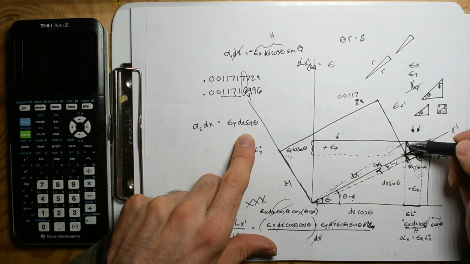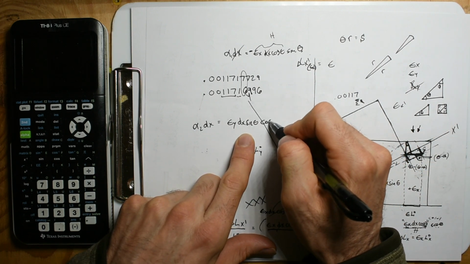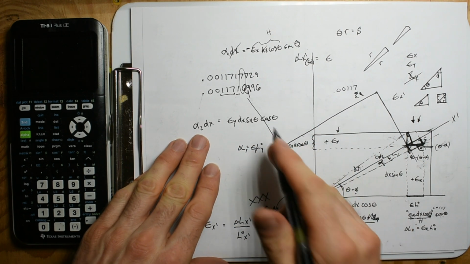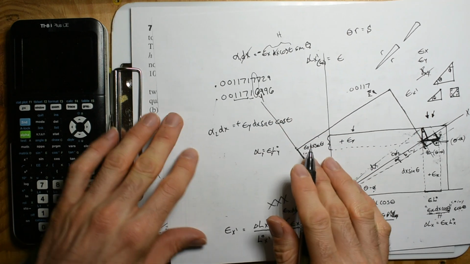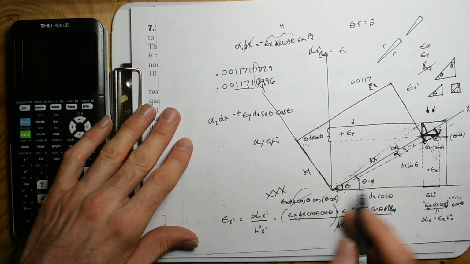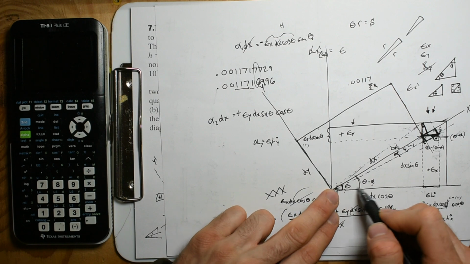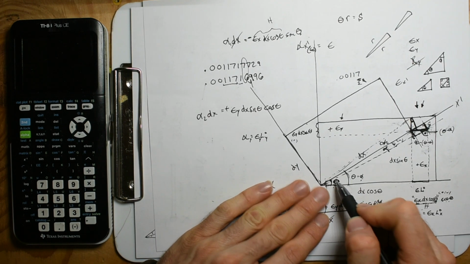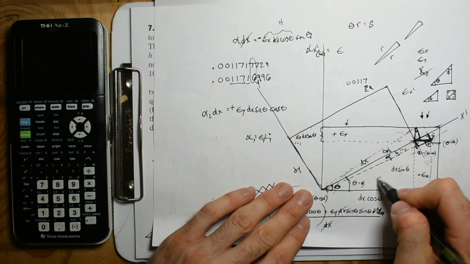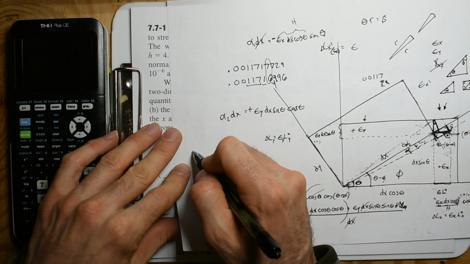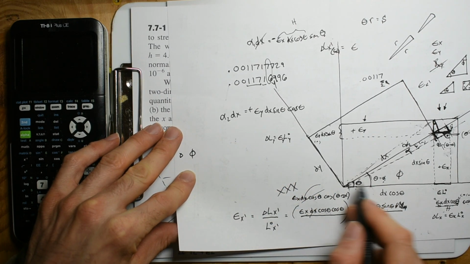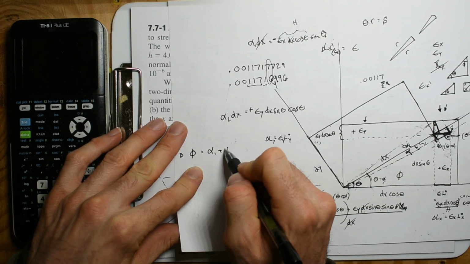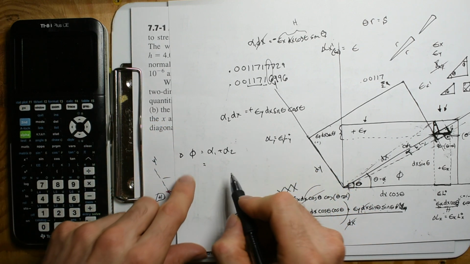And then we're just going to have the cosine component. So we have cosine theta. And that's going to be a positive. So now our change in angle of theta, which in this problem is going to be phi, is going to be just alpha 1 plus alpha 2. So let's write it.